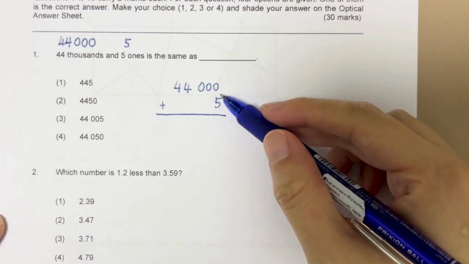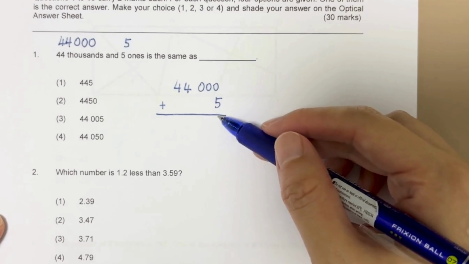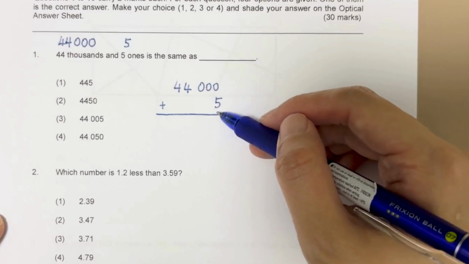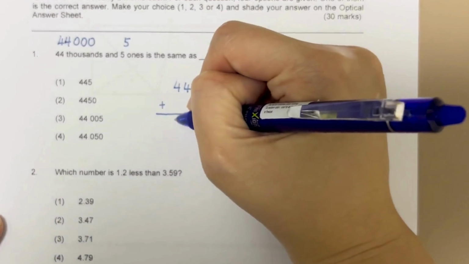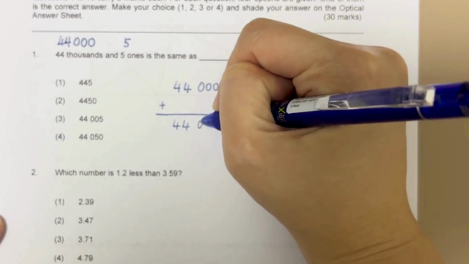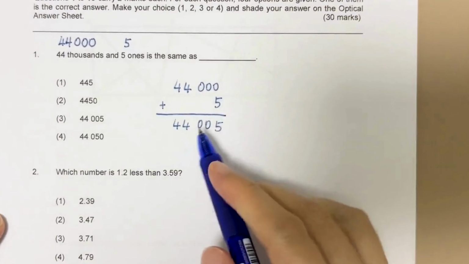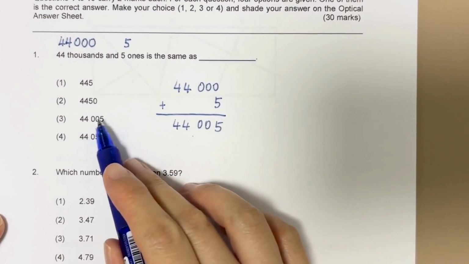If you write it in this manner and match the digits according to their place values, you can easily find the answer. So choose carefully, that's option 3.